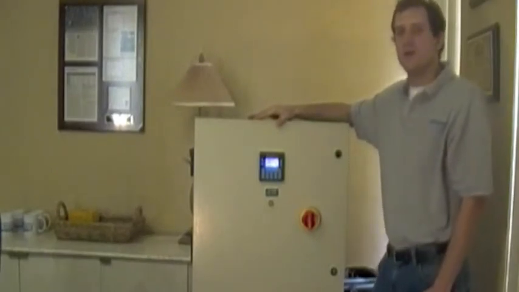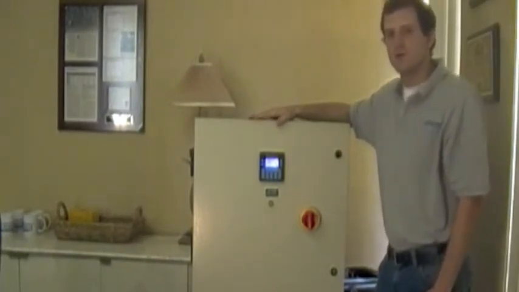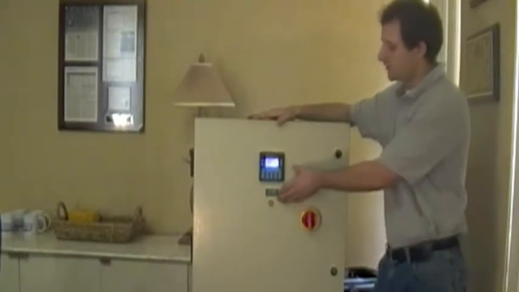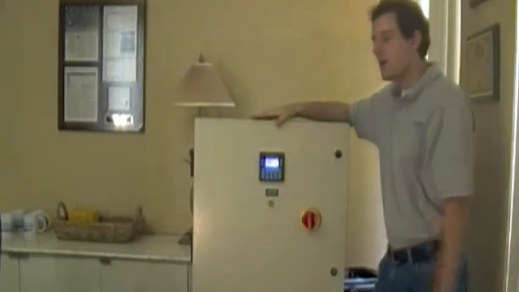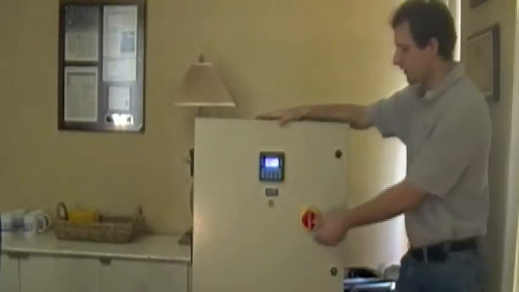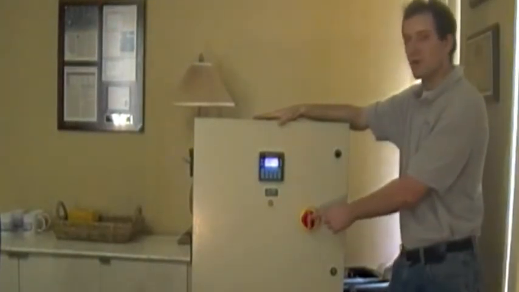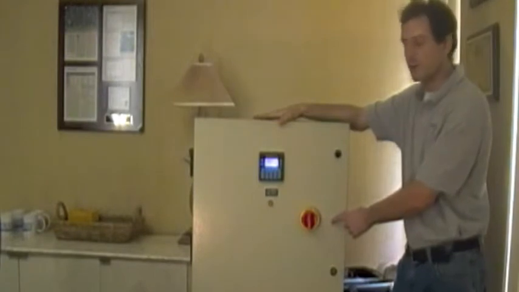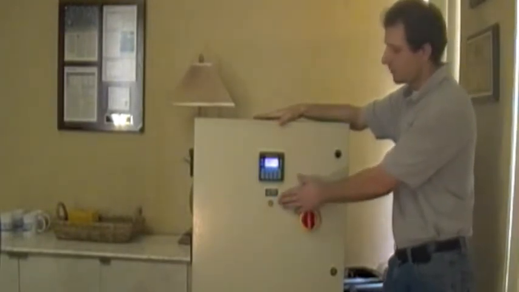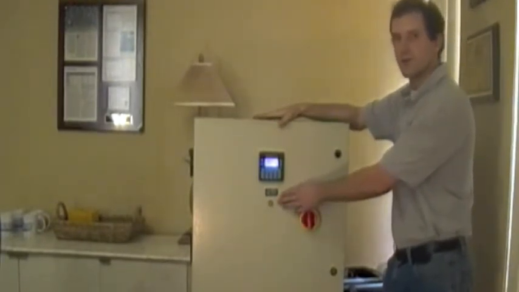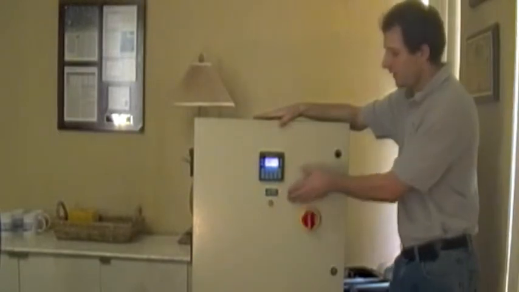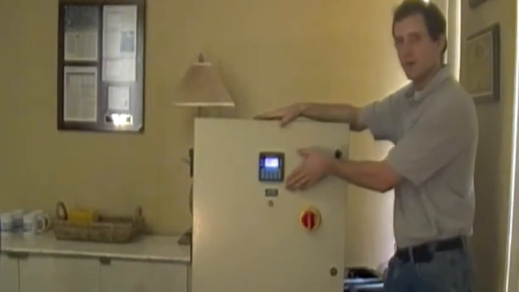Today we are going to familiarize you with your Humidifirst master control panel utilizing the HC-301 microprocessor. Looking at your control panel, you'll have your on-off disconnect switch. Please note that the switch must be in the off position to open your panel door. You would have your alarm present indicator. In the event of an alarm, this would be lit. And then you have the HC-301 microprocessor.